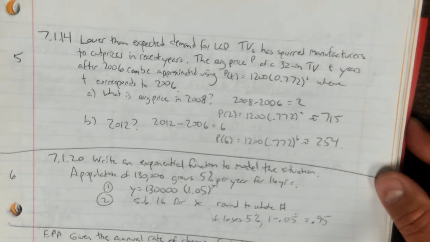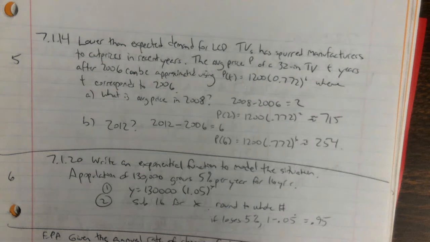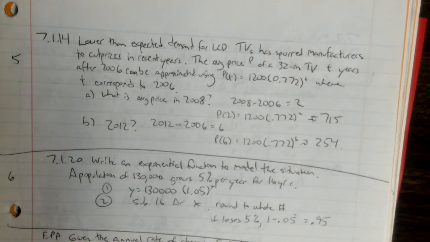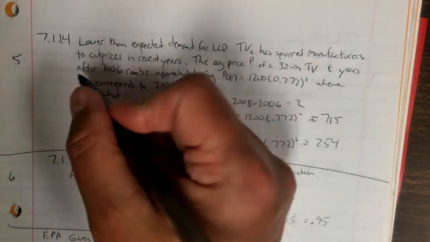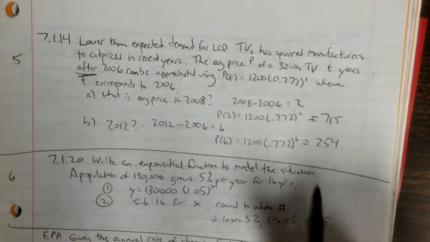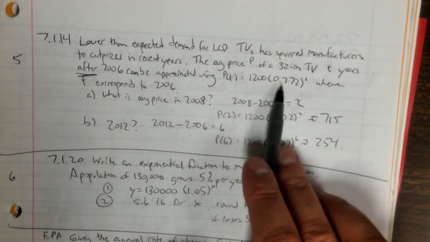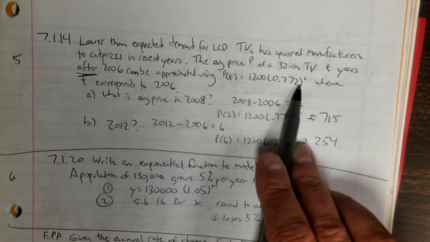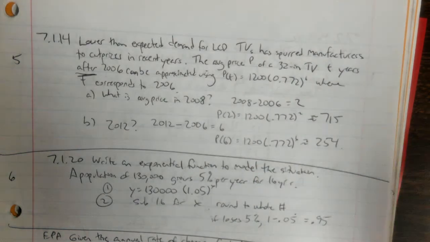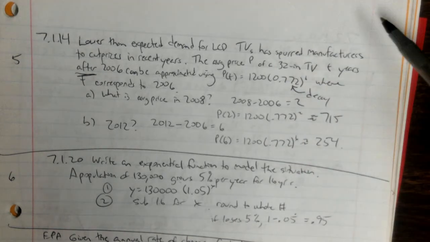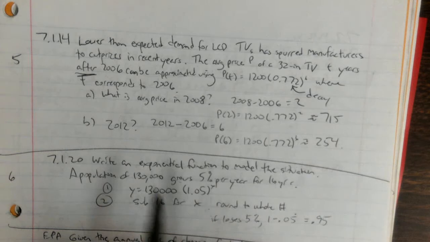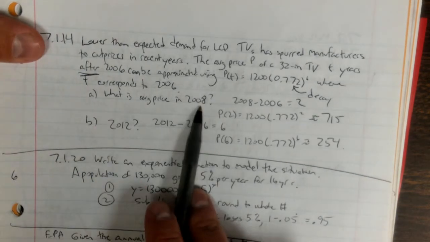Okay, now the next one says lower than expected demand for an LCD TV has spurred manufacturers to cut prices in recent years. The average price of a 32-inch TV T years after 2006 can be approximated with this function, 1200 times 0.772 to the T. So this is lower, so that's called decay. So the price went down, so it's called decay. And then it says, what's the average price in 2008?